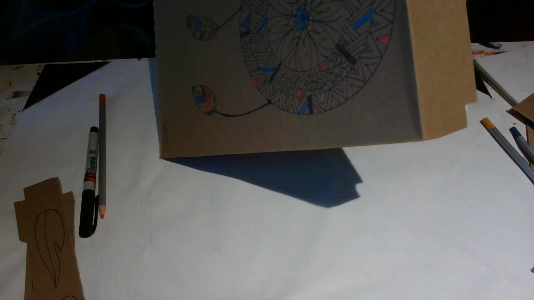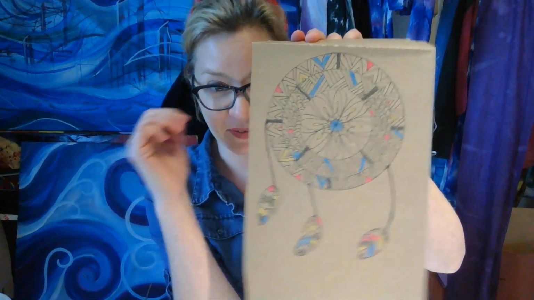Remember, you do have this wonderful flap, so you can actually go and hang it in a window in the real world. Hopefully I will see some of your Dreamcatchers in a window very, very soon.